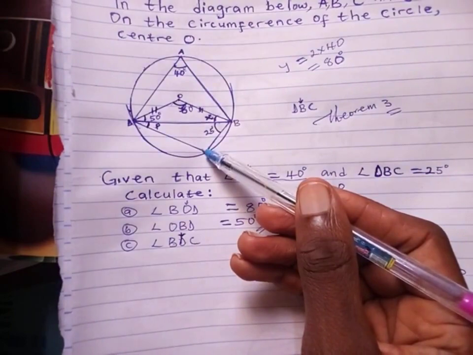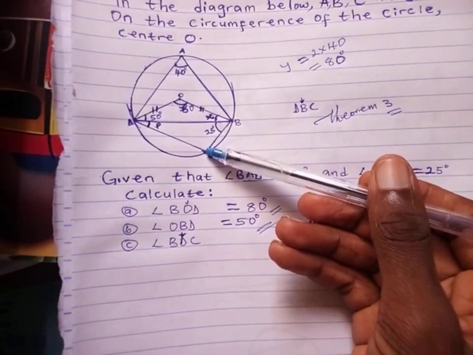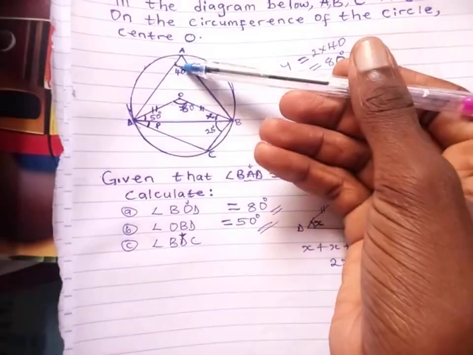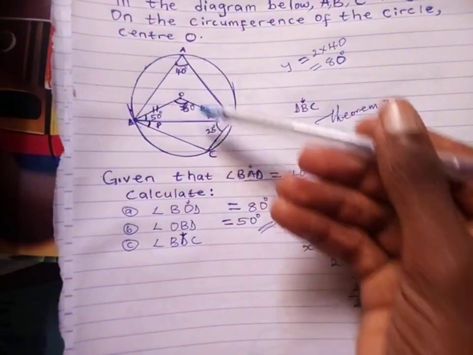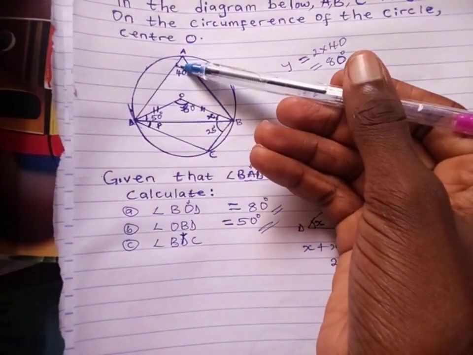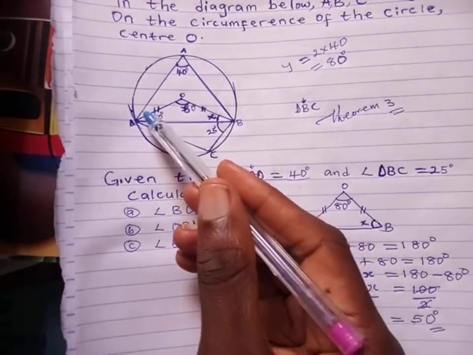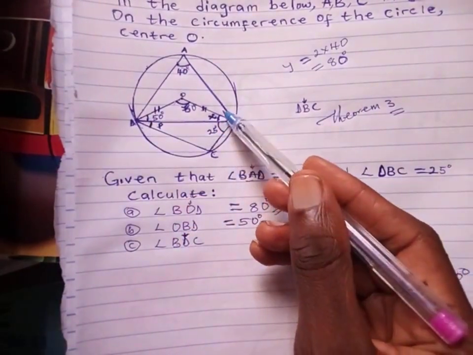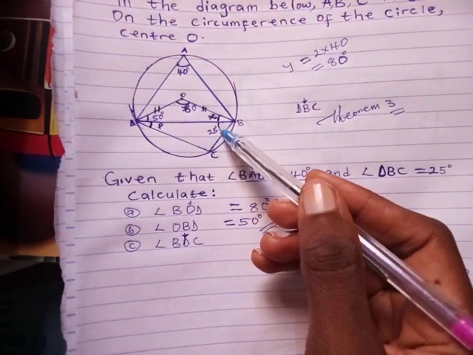angle. Supplementary means that when you add the angle you have here and the angle you have here, it is going to be equal to 180 degrees. So you see this cyclic quadrilateral, these vertices, this very point, the opposite angles are supplementary. Angle here plus the angle here is supplementary, meaning it will be equal to 180. Likewise, the angle that is formed at this point here and the angle that is formed at this point here, when you add those two angles, they will also be supplementary. So that is what that theorem is saying.